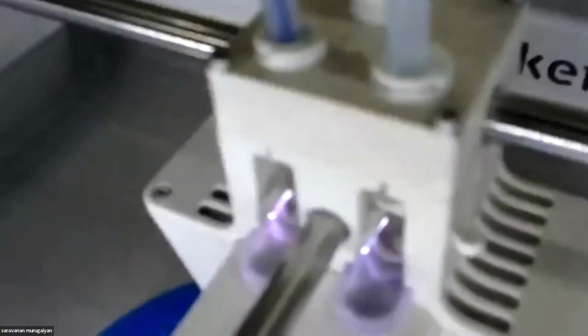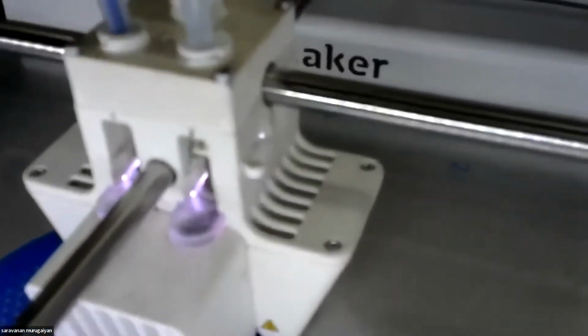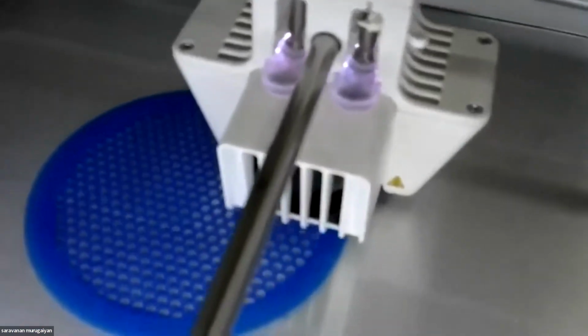That means the X and Y axis movement of the print is given to the extruder, whereas the Z axis movement of the print is given to the base plate, which gives a steady movement and is followed universally at the present time.